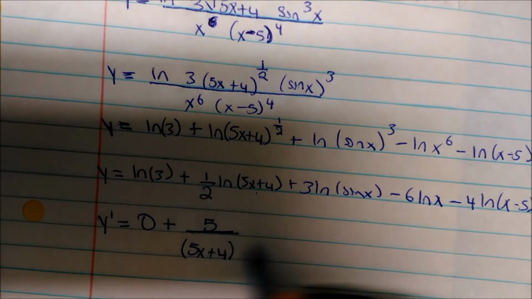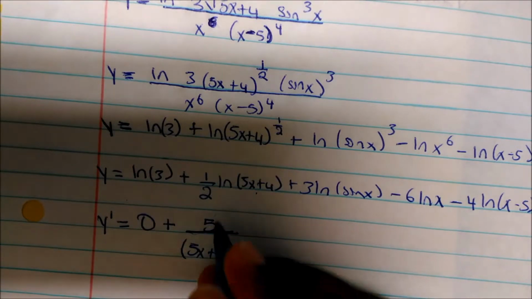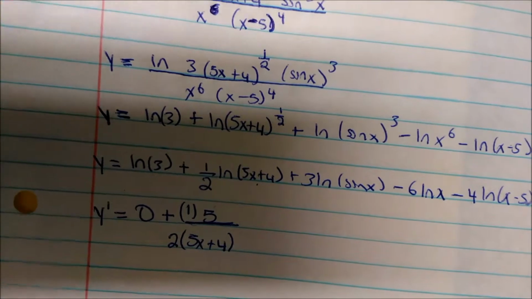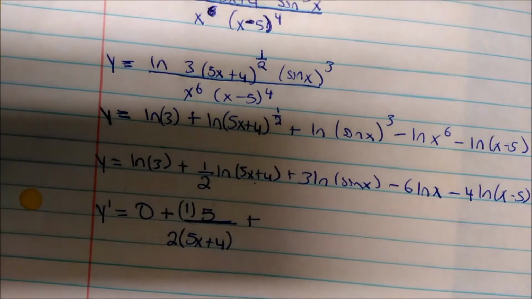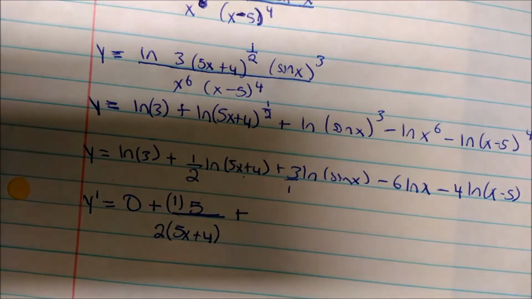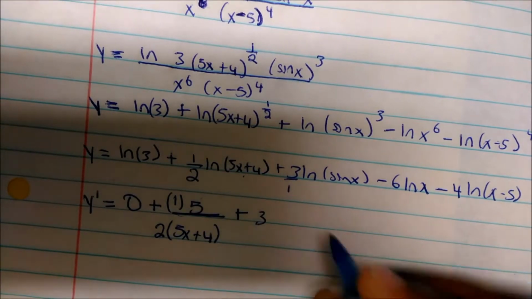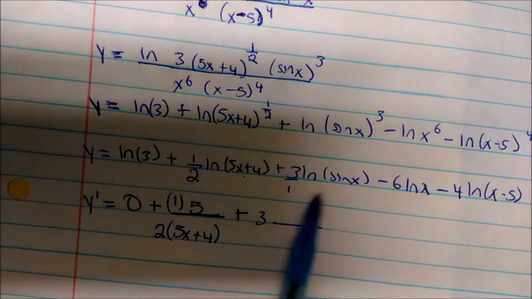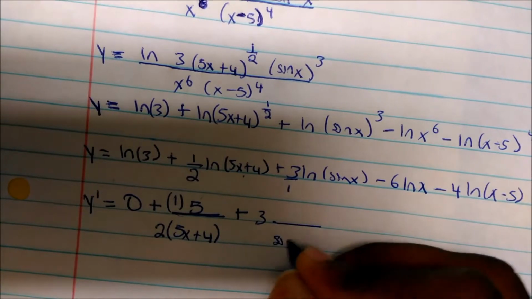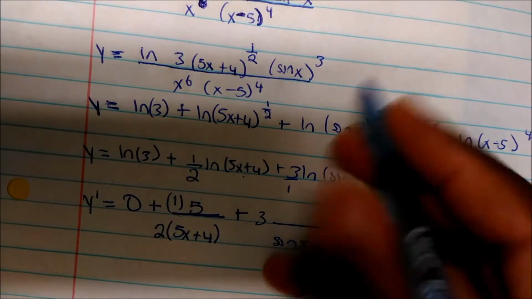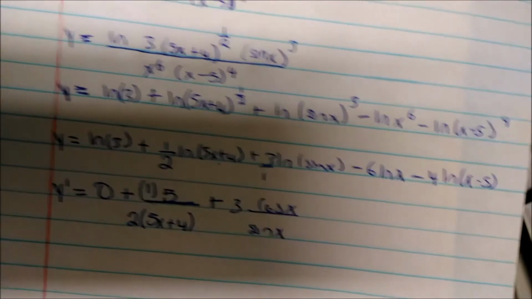But remember this is 1/2 here, so the 1/2 is being multiplied. So basically you have a 2 down here and a 1 up here being multiplied, and we can clean that up in a second. So we're going to add that to, again, it is helpful to see that this is actually 3 over 1. So I'm going to have a 3 on top here. Again, fraction bar, u goes on the bottom, which is just plain old sine of x. The derivative of that goes on the top. So the derivative of sine of x is just cosine of x.